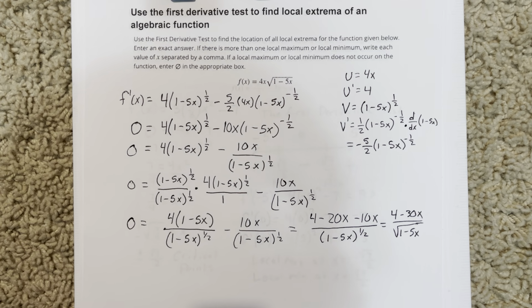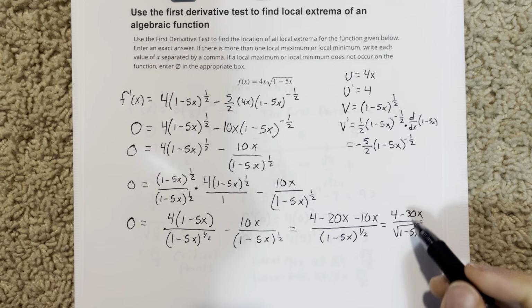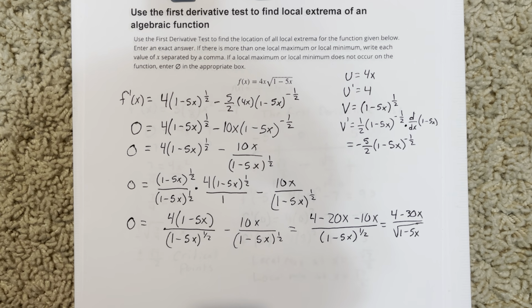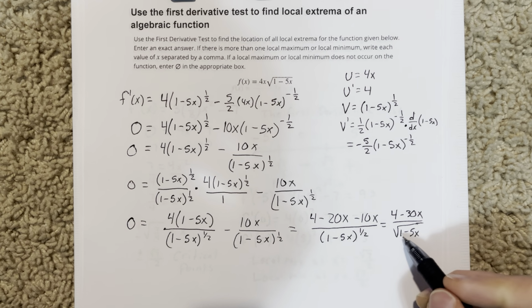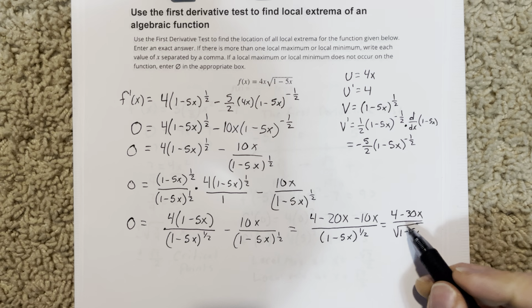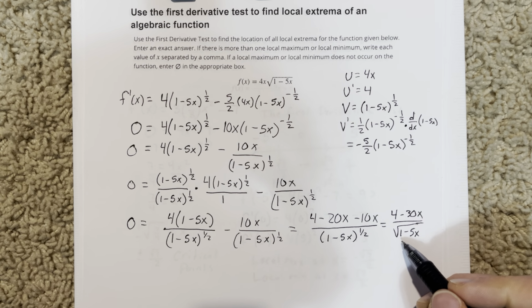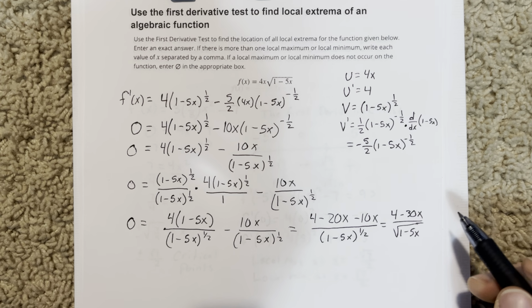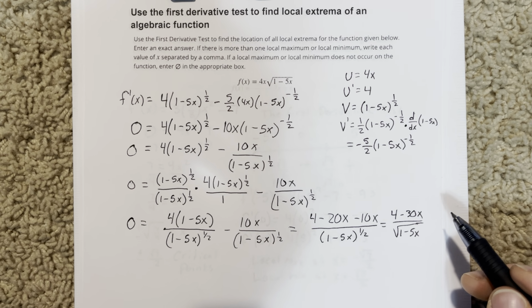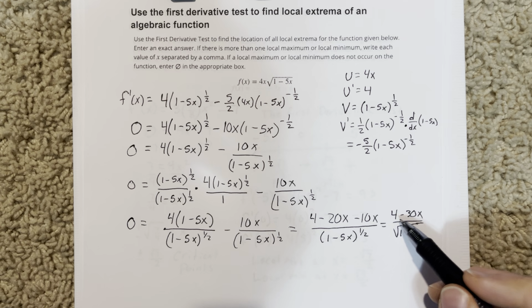And now I'm going to find the critical points based on this equation being equal to 0. One thing I want to notice is that I have some domain restrictions here. If I set the denominator equal to 0, I'm going to get the values that cannot work for the function.